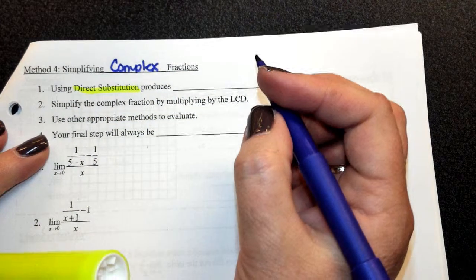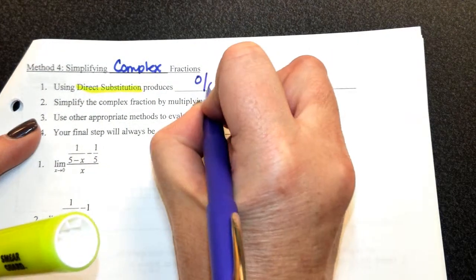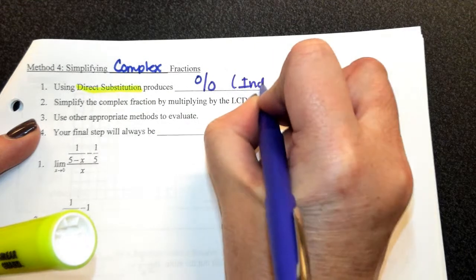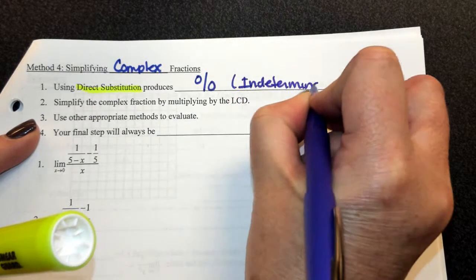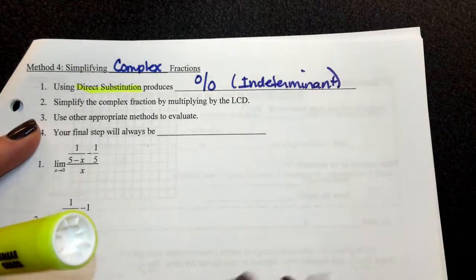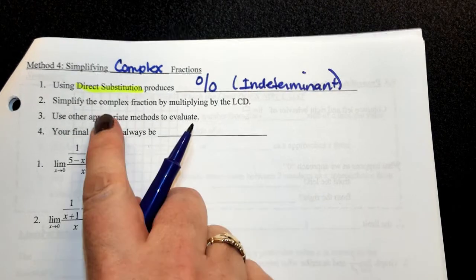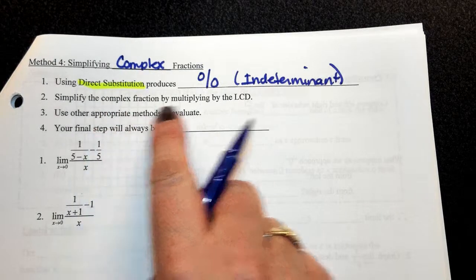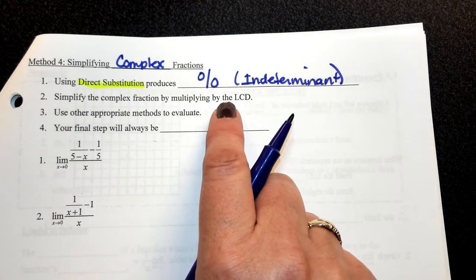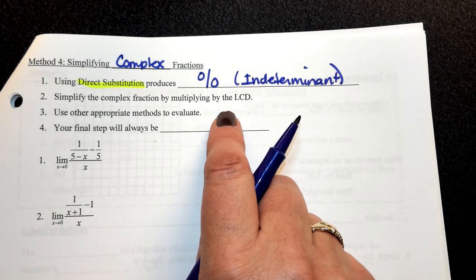But if direct substitution produces a 0 over 0, which is your indeterminate form, and again, it's pretty obvious you're going to have a complex fraction because you have fractions in the numerator and denominator, you're simply going to simplify your complex fraction by the LCD trick. Multiply everything by your LCDs.